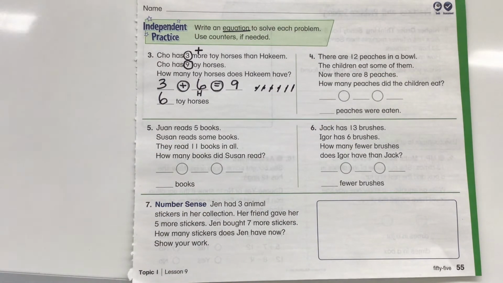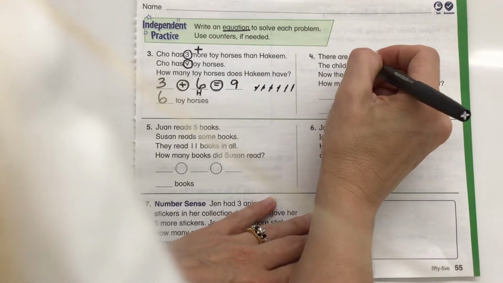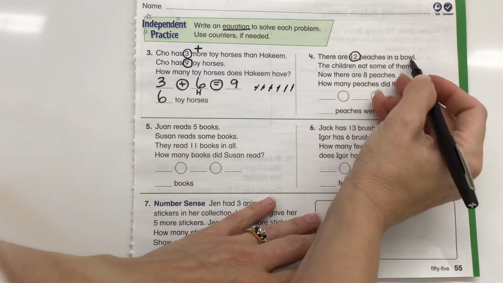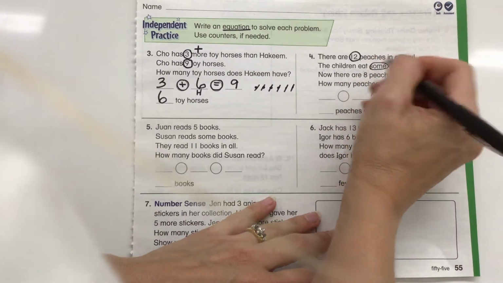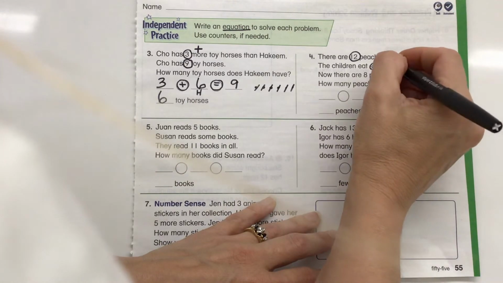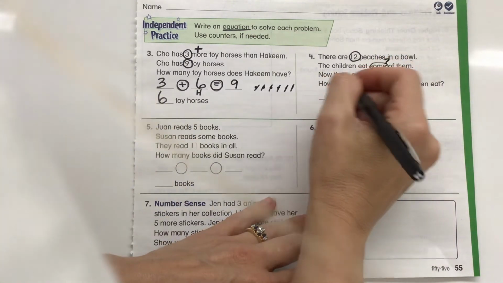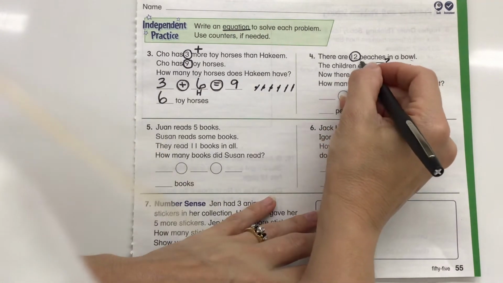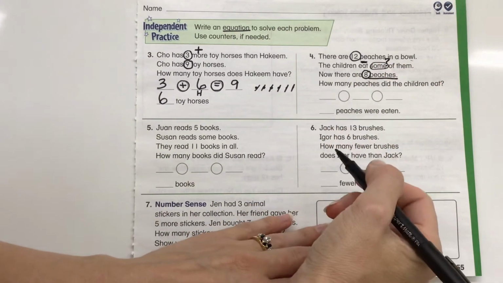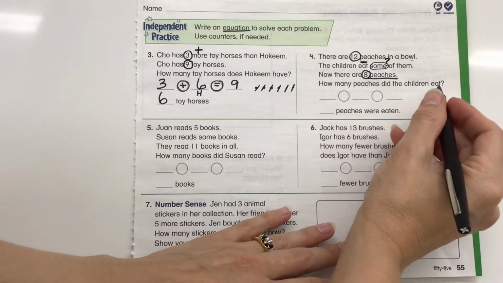Okay, let's look at number 4. There are 12 peaches in a bowl. The children eat some of them. How many do they eat? Some. We don't know. That's a question mark right there. Now there are 8 peaches. Okay, they eat some of them. We know we're going to be subtracting. We're getting rid of some of them. How many peaches did the children eat?